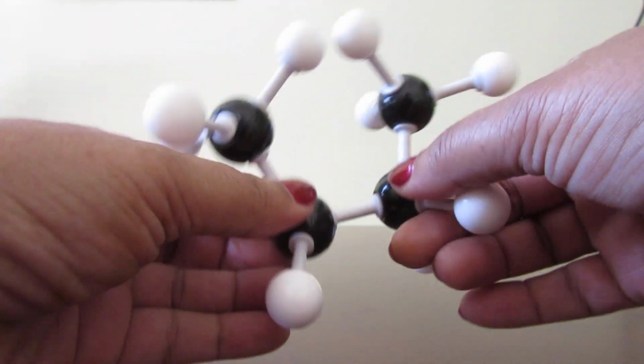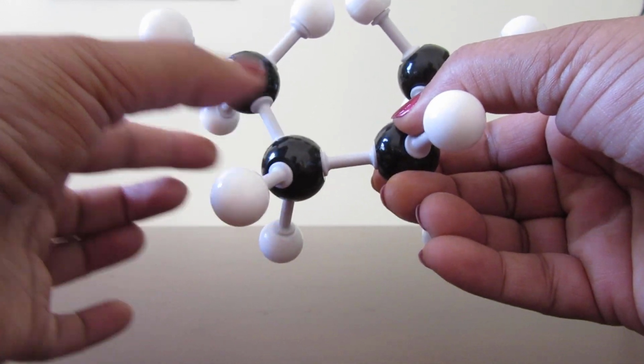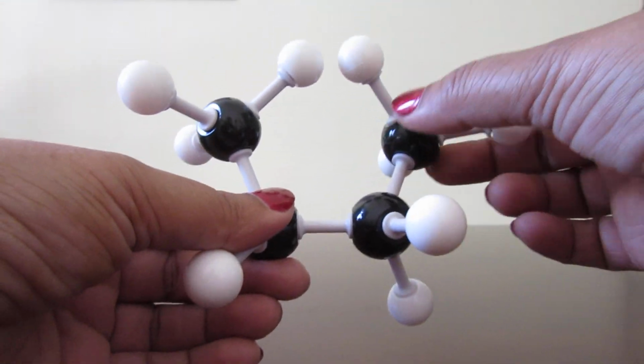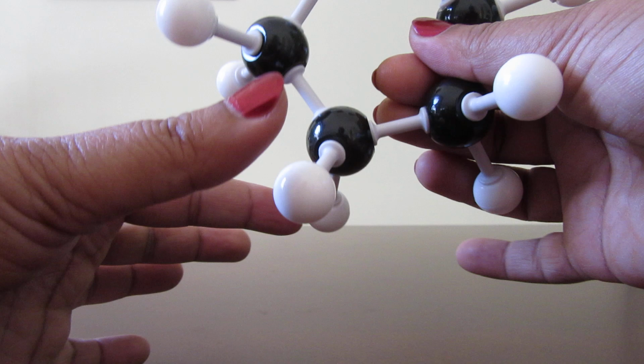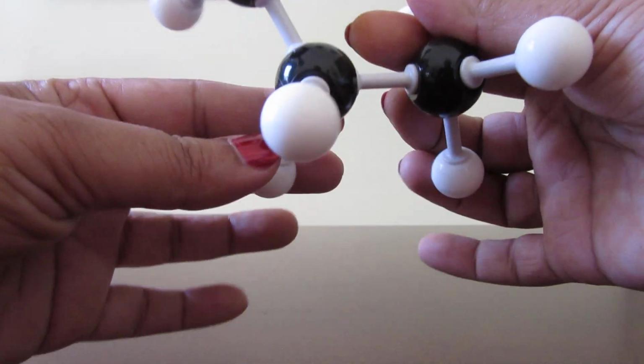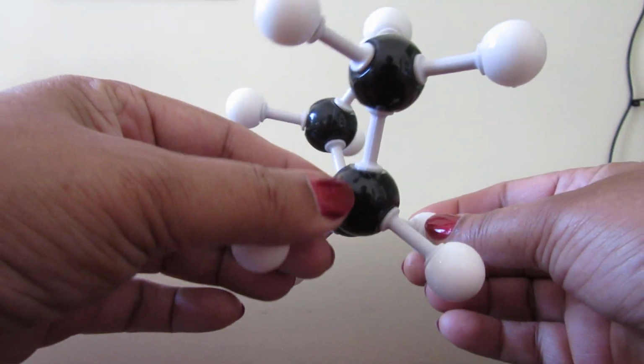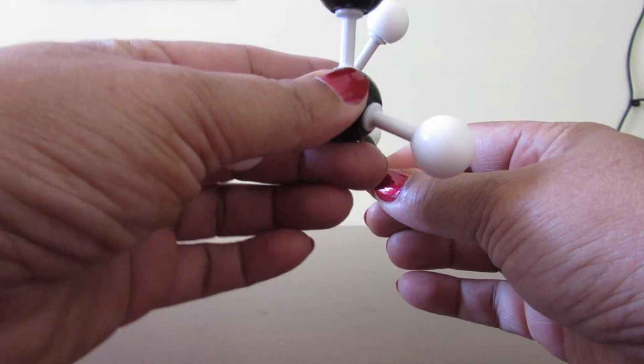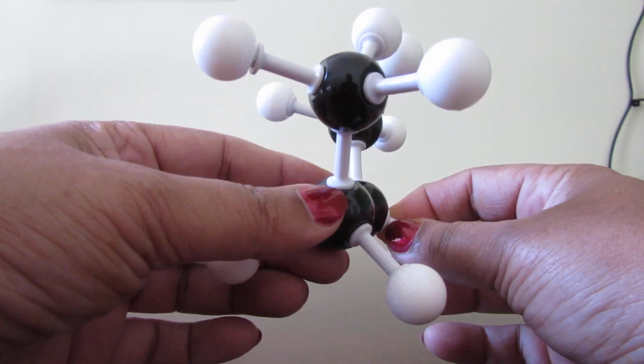So now if you're looking at these 2 carbons, this carbon has a methyl group, this carbon has a methyl group, and then the 2 hydrogens, and then the 2 hydrogens. Okay, that's what we're looking at. And again, here is our Newman, where you have the 2 carbons right behind each other.